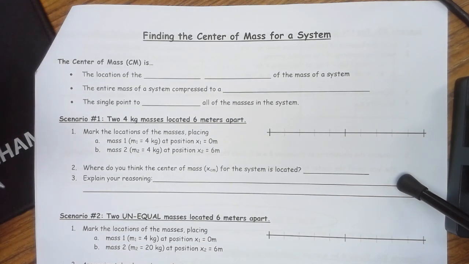Today we're talking about center of mass. We've already talked a little bit about center of mass, so some of the first couple of items kind of make sense.